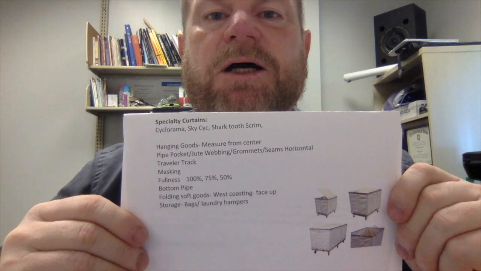Some other curtains mentioned here are specialty curtains. A specialty curtain can also be considered a cyclorama, called a sky cyc, and a shark tooth scrim. A scrim is going to look like a gauze type of fabric, also called a cheesecloth type of fabric, but a scrim you can see through in regular lighting.